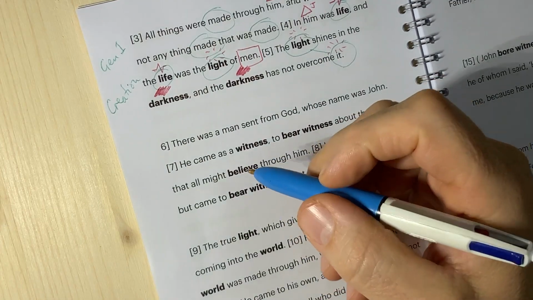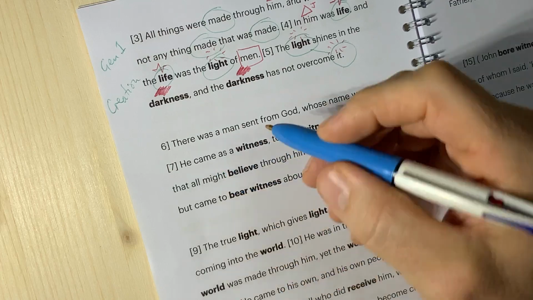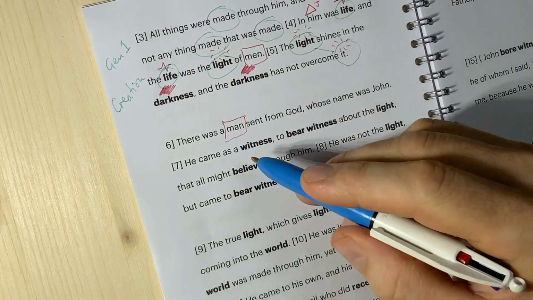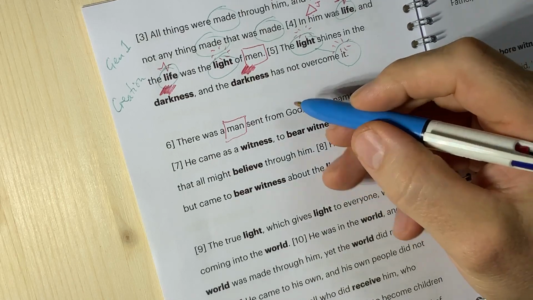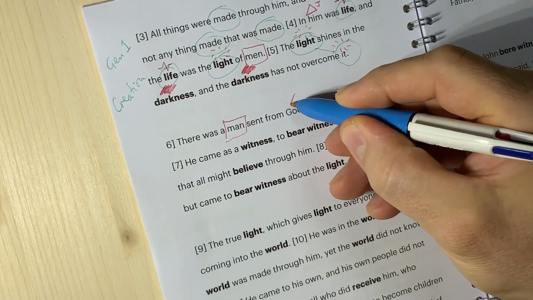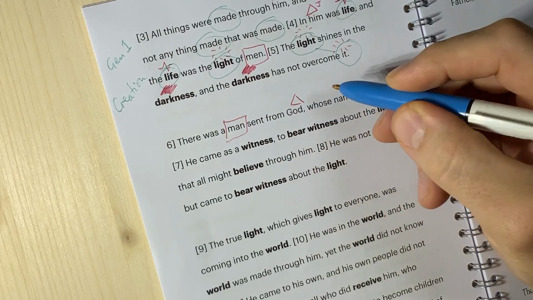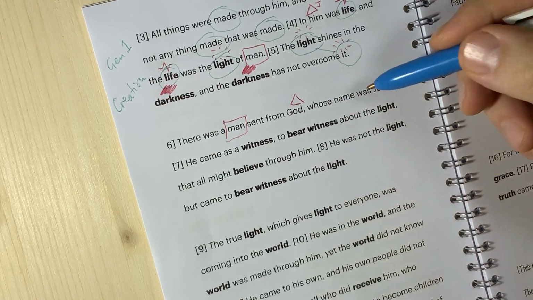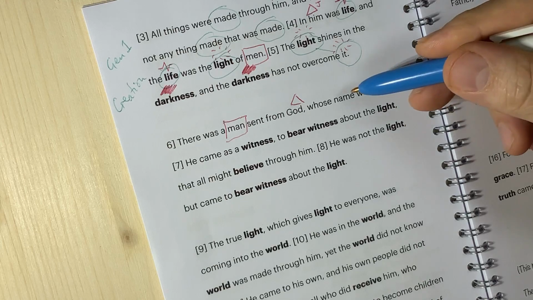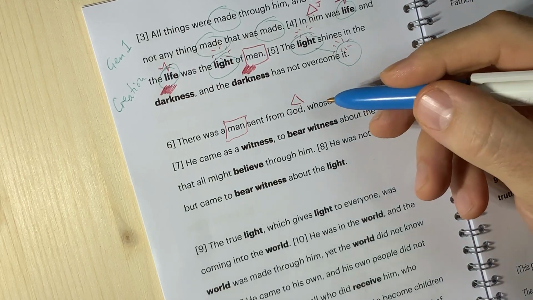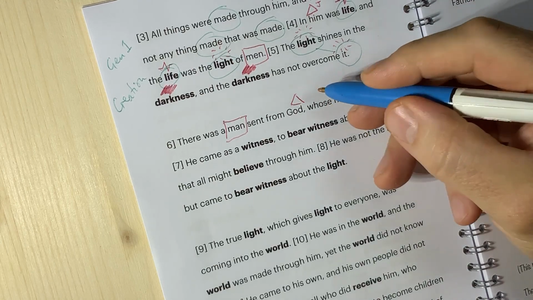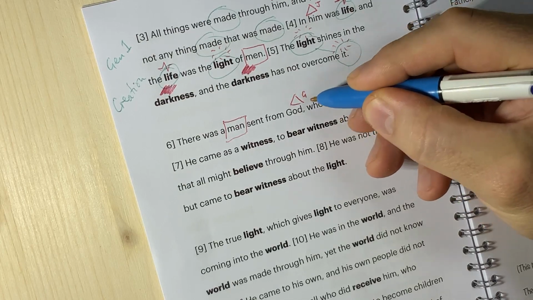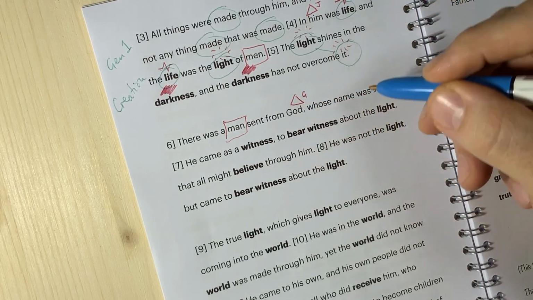Right, so let's start in verse 6. There was a man, there's a reference to a person there. There was a man sent from God. Oh, now, God. Which one is it going to be? Let's think about this. A man sent from God. Well, this is talking about John the Baptist, isn't it? Whose name was John. So I'm going to wimp out and say just the generic God for the moment, but it might change.